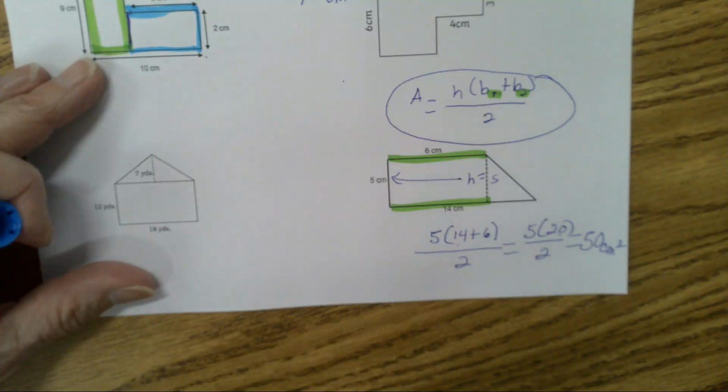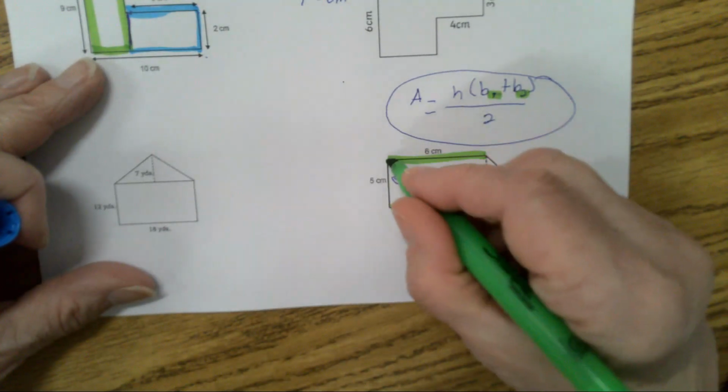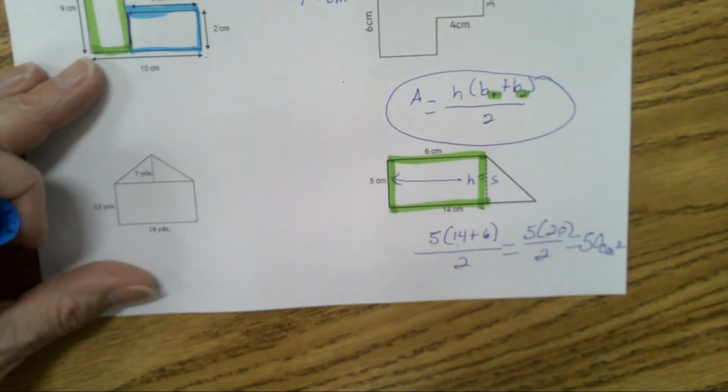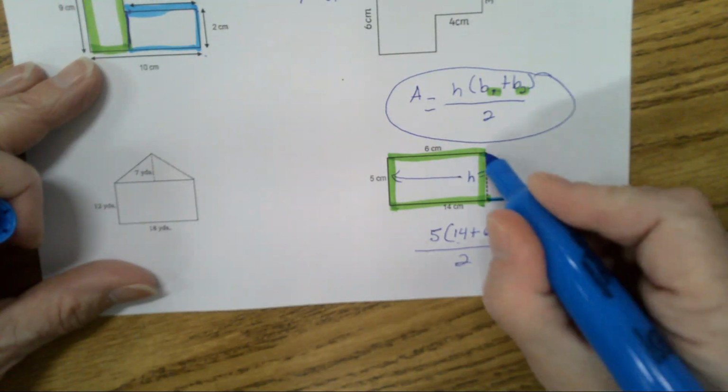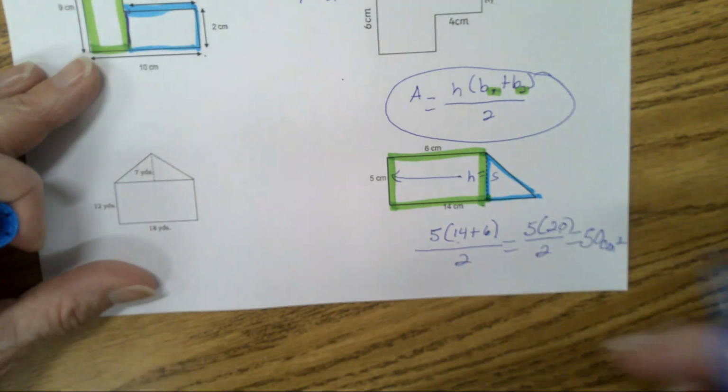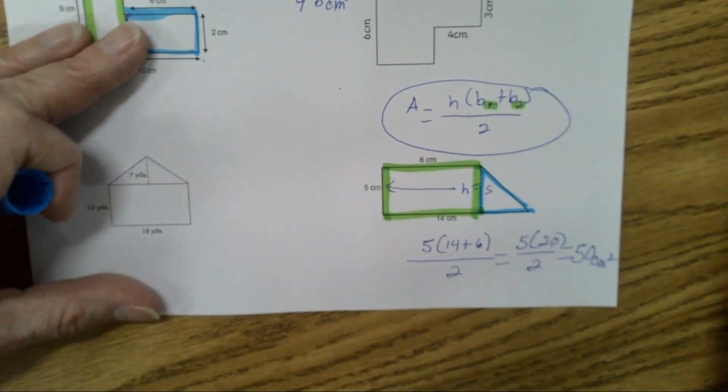It's just a rectangle plus the triangle, right, kids? And add them together, and you will still get the same answer. So if you can't remember this formula, just do the rectangle.